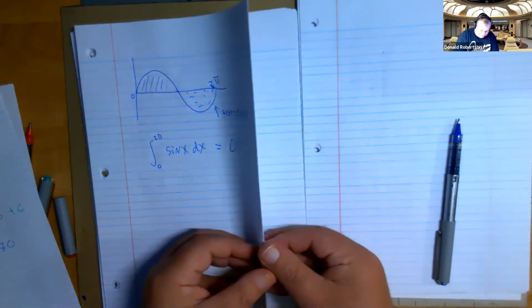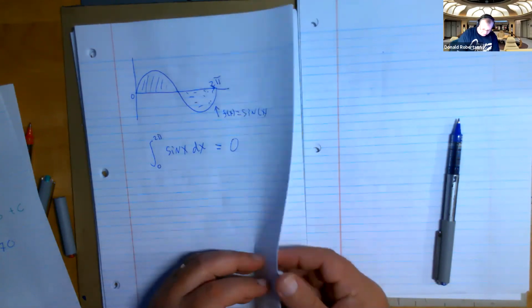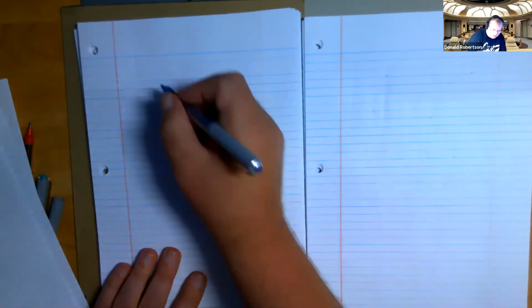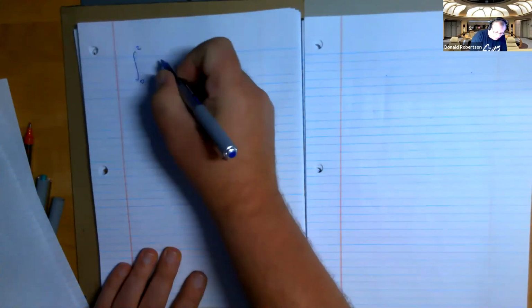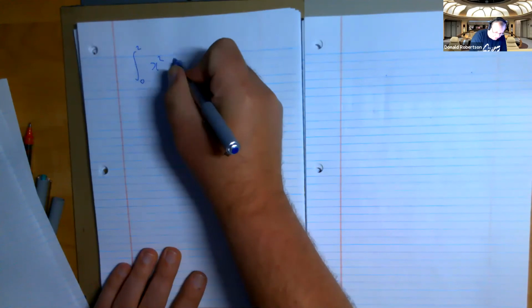So in that same vein, let's suppose that by some miraculous method that nobody knows yet, you're told the answer to a particular question. Let's suppose that you're told that the integral from 0 to 2 of x squared, right?